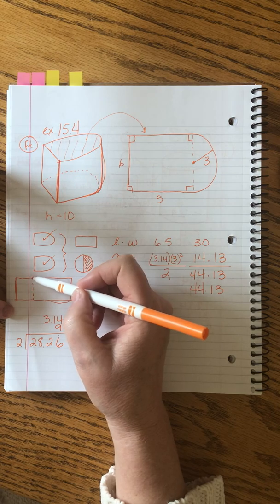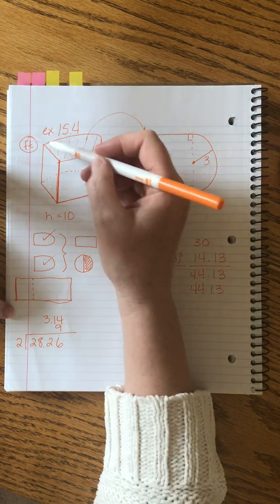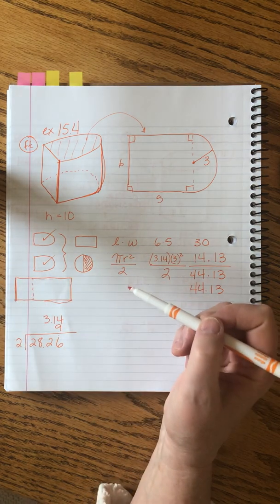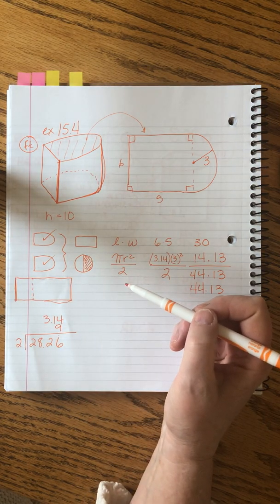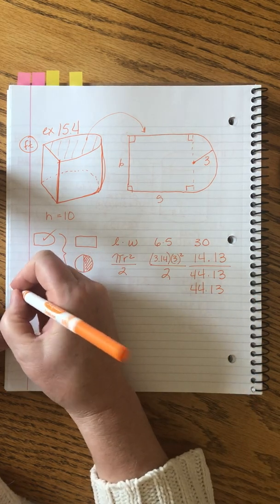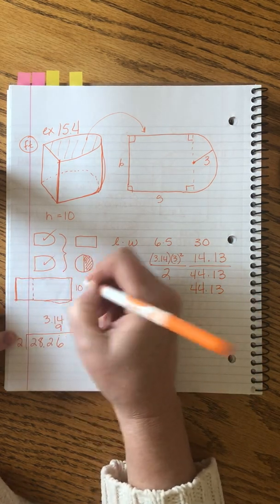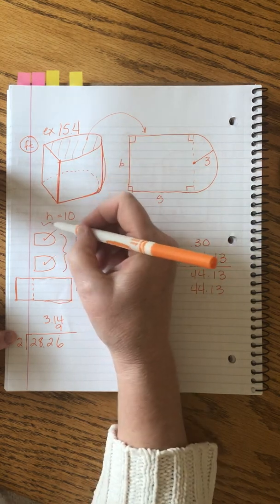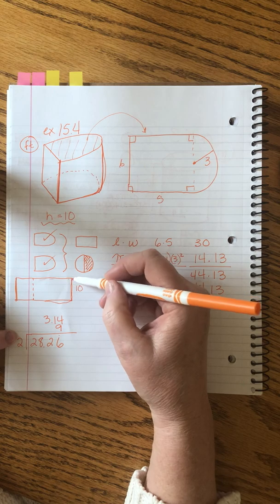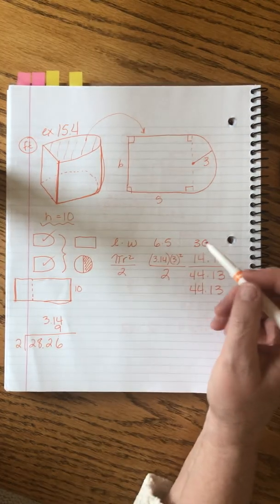And then we'll have this part, which is the curving bit, and that will be all of this, right? We know that this dimension is 10, because the height is 10. So when we lay our cardboard flat, it means that dimension is 10.